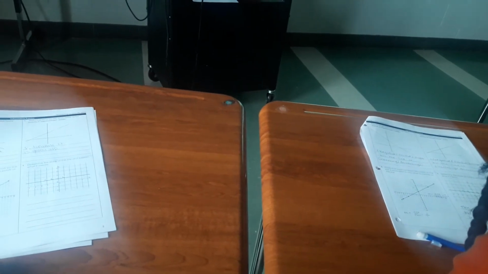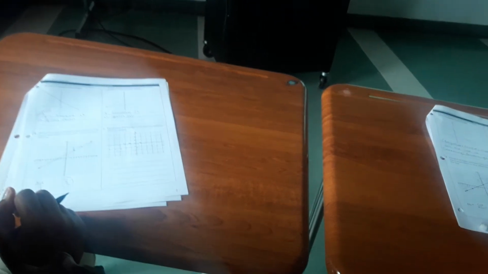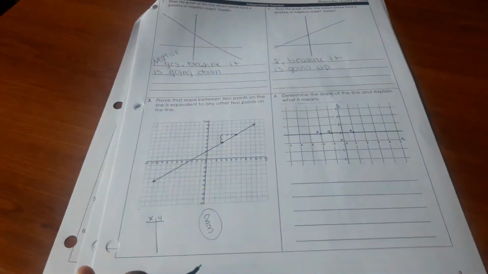Line's going down. Okay. Kayanza, can you and Toriana describe on number 3? It says prove the slope between 2 points on the line is equivalent to any other 2 points on the line. How do you prove that? You can use the rise and run. Okay. And explain this to me, Tori, what you did here.